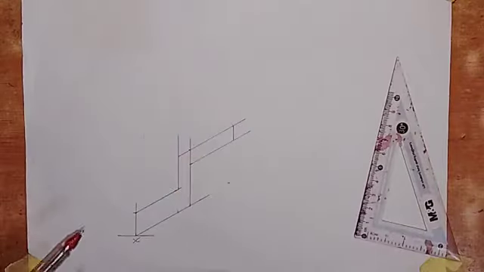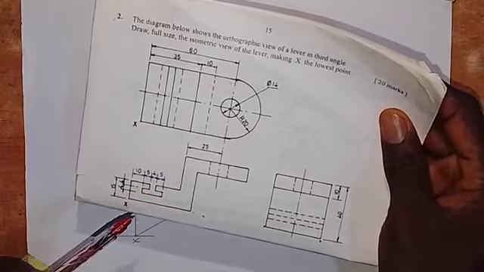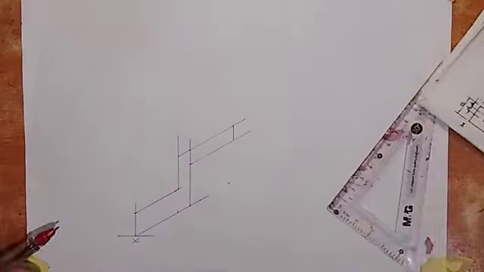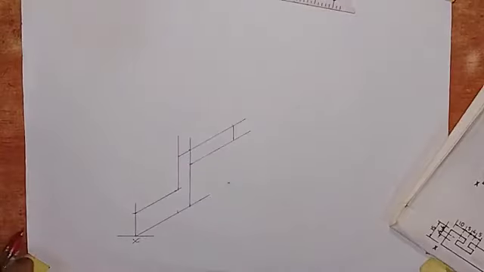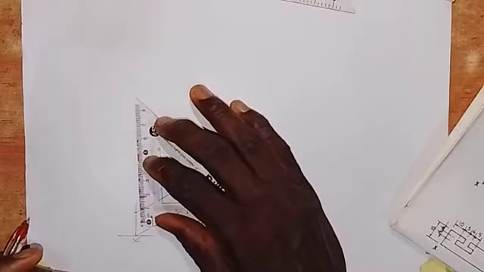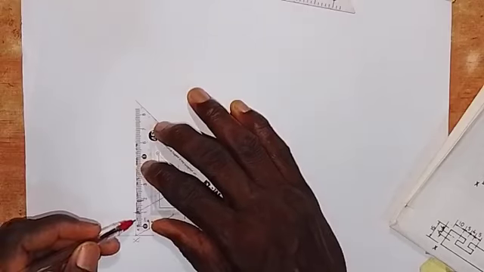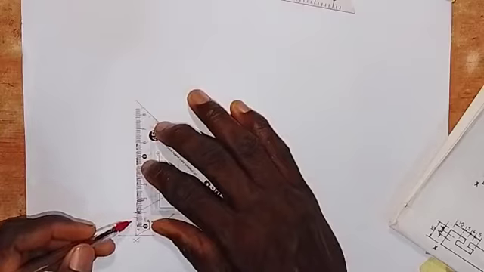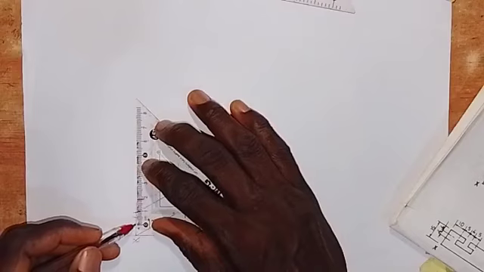Now, let's work on these features that we have here. So we have to take a measurement. So we come to the front here. I have to make use of this particular one. So we come to the front here, we take 4 millimeters down, not 40. So this is 4 millimeters down, okay? And then we take another 4 millimeters down from this point. This is 4 millimeters, okay?